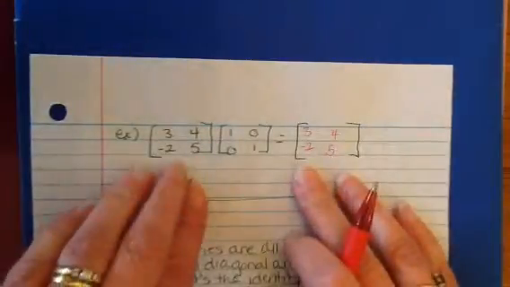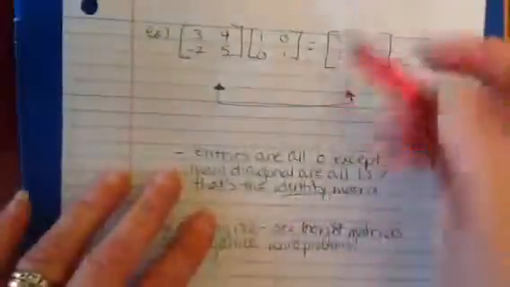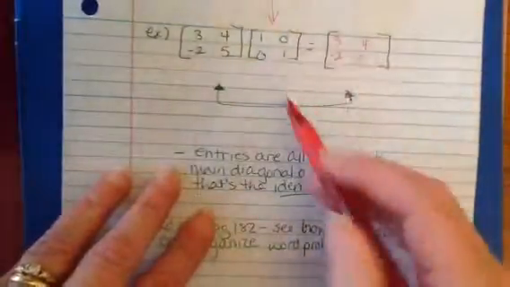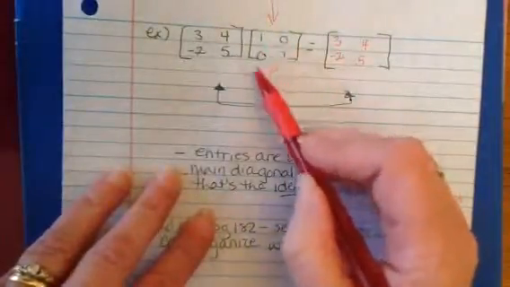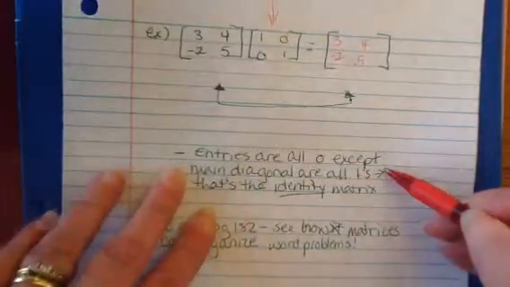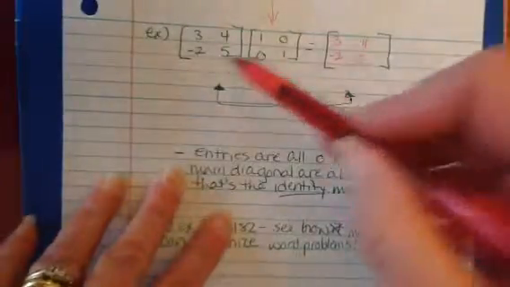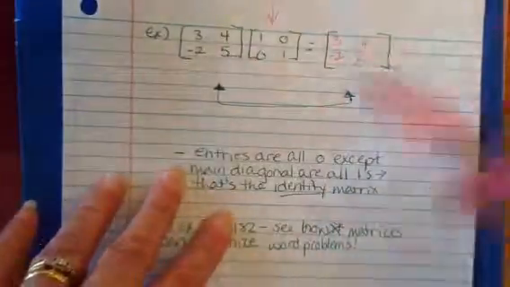We notice that these come out to be the same. That's because if you look at this particular matrix, all of the entries are 0 except for the main diagonal where they're 1. So that means that it's an identity matrix. And when you have an identity matrix, you just get the same thing out. It's like multiplying by 1.